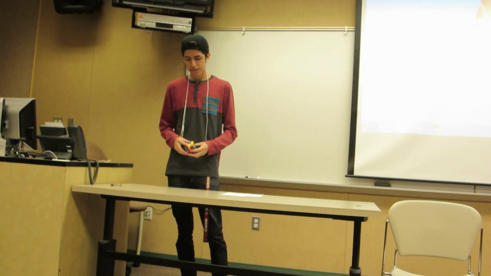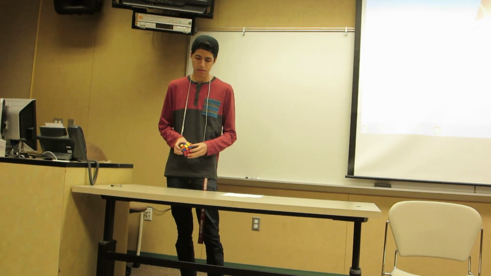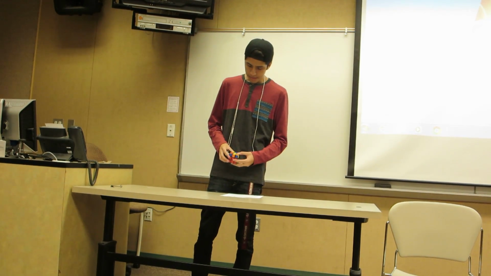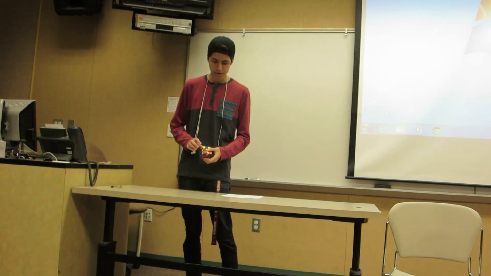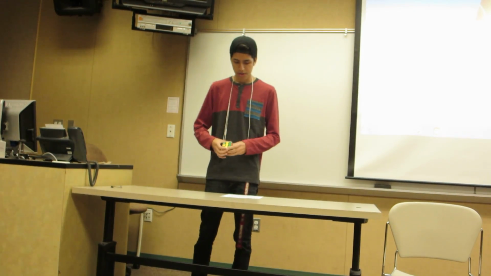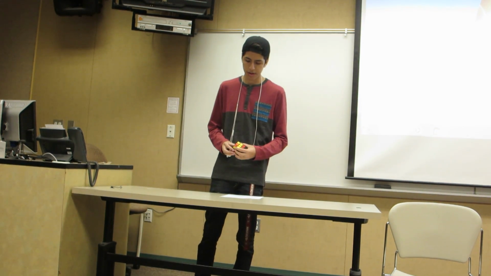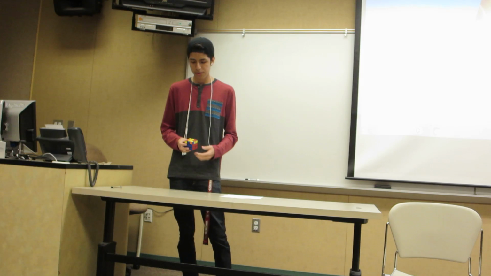So if you have an L shape, you have to make sure it's backwards, like this. And then you do the algorithm. It's F, R, U counterclockwise, R counterclockwise, U counterclockwise, F counterclockwise. And you have to apply it more than once.